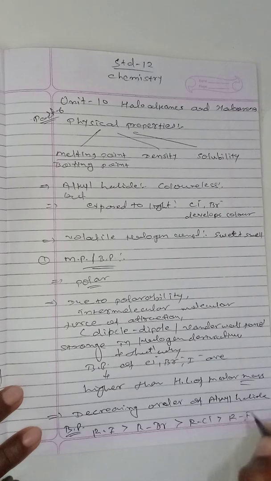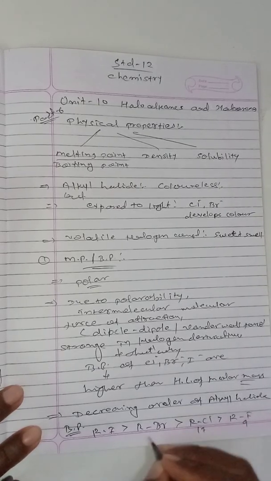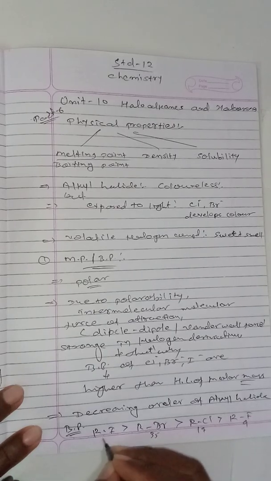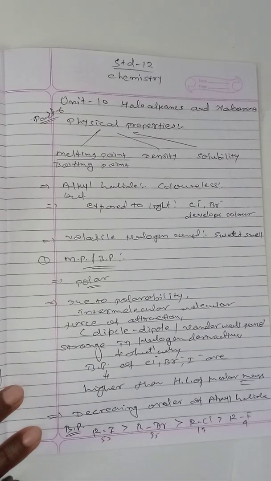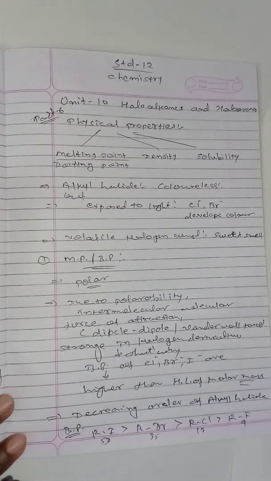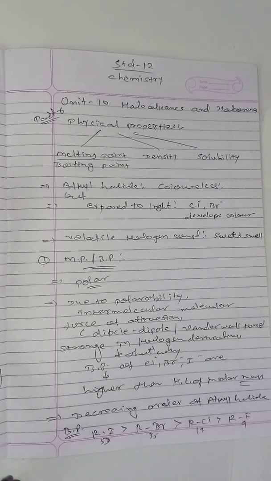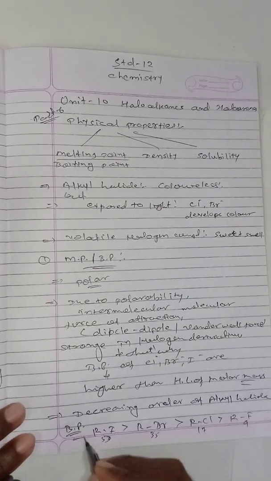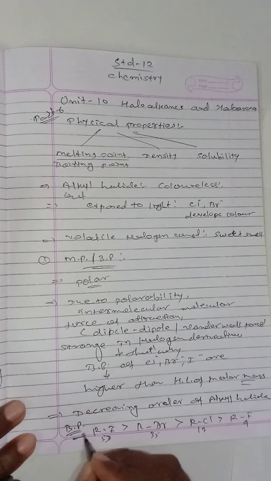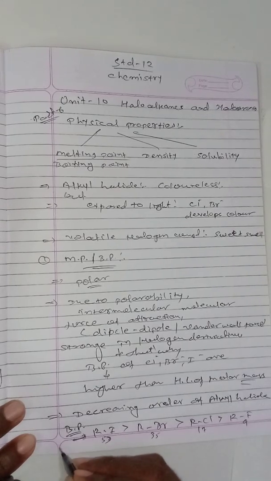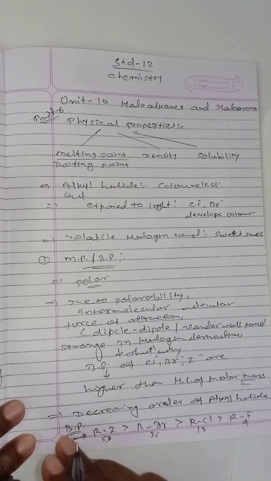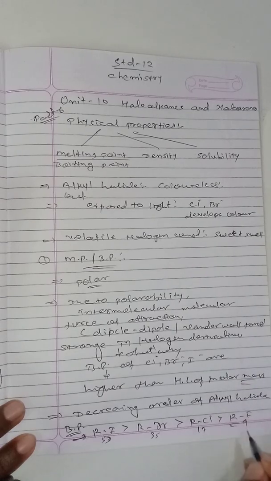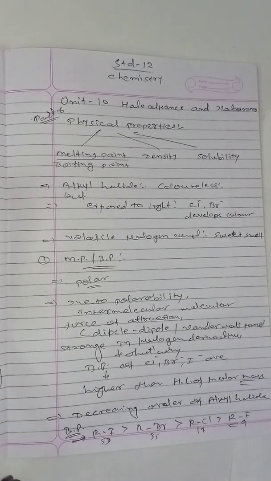Here the atomic number of fluorine is 9, chlorine 17, bromine 35, and iodine 53. That means alkyl iodide has the highest boiling point and alkyl fluoride has the lowest boiling point.